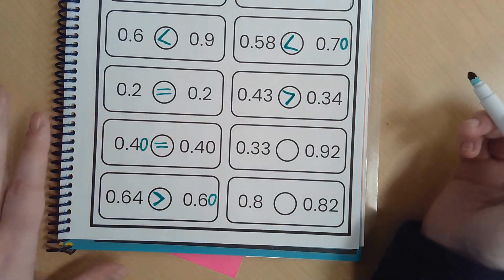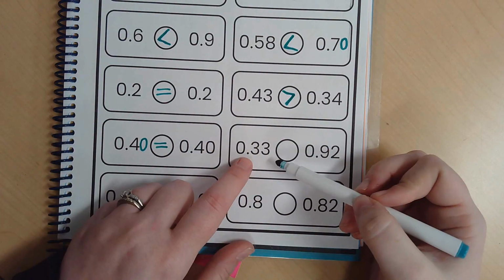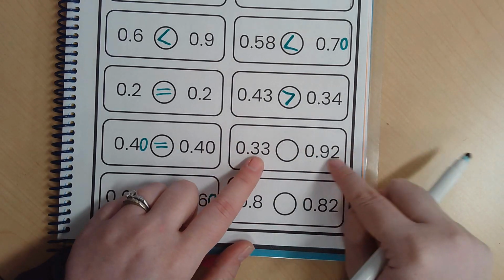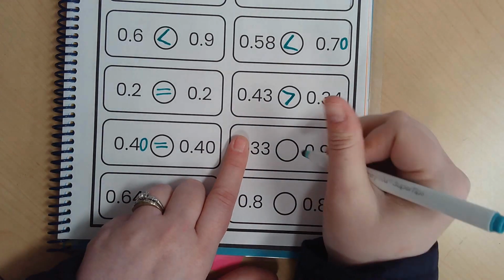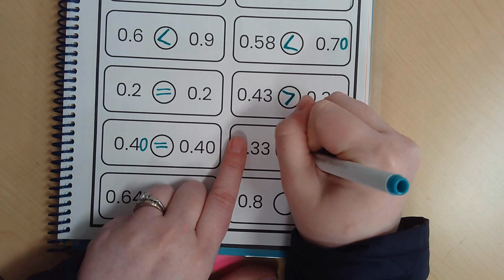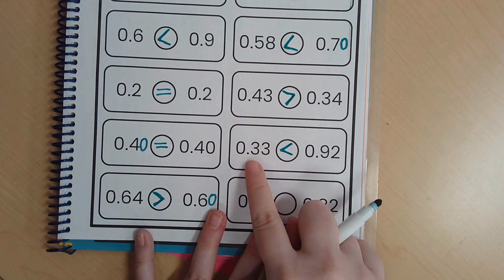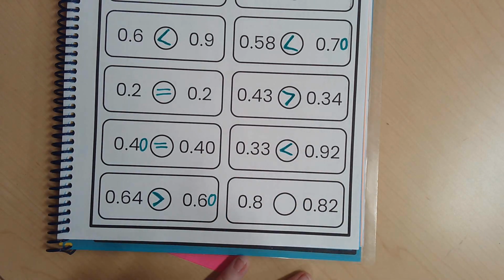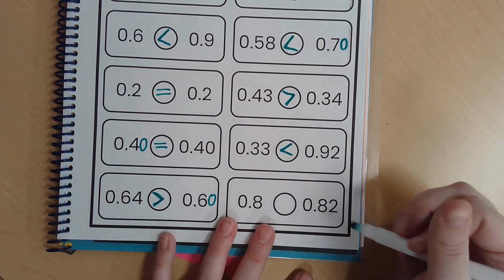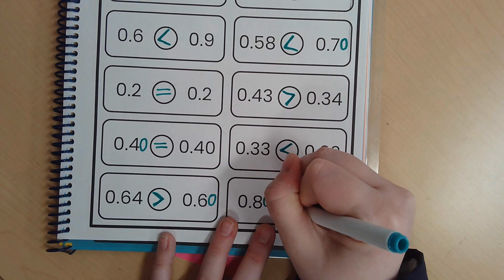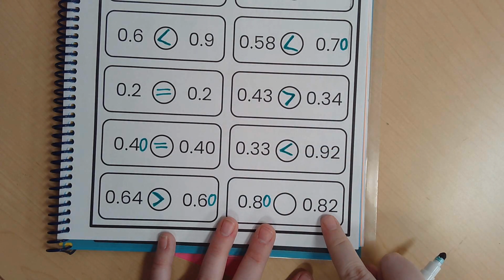All right, this one is 33 hundredths, this one is 92. We have the same amount of place value. If we take a look, 92 is bigger than 33. So we are gonna say less than because 33 hundredths is less than 92 hundredths. And then here our last one, we've got 82 here if you wanna add your 0, if that helps you. Again, this is like 82 pennies.